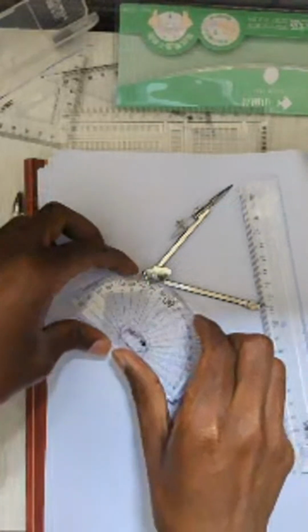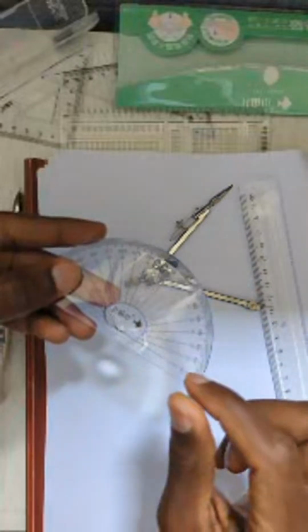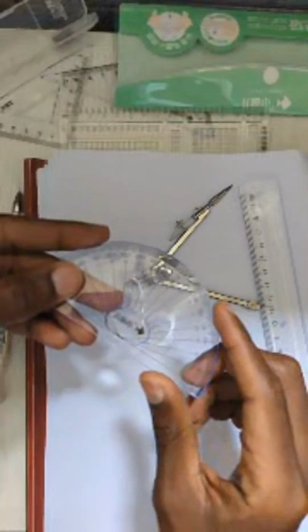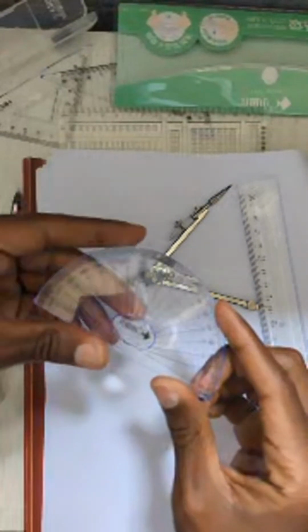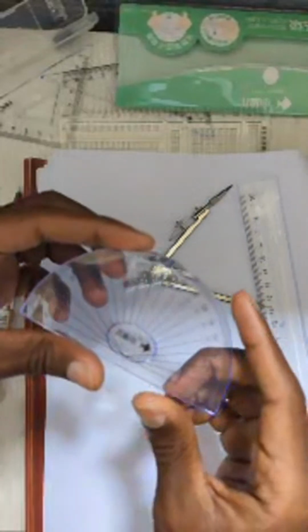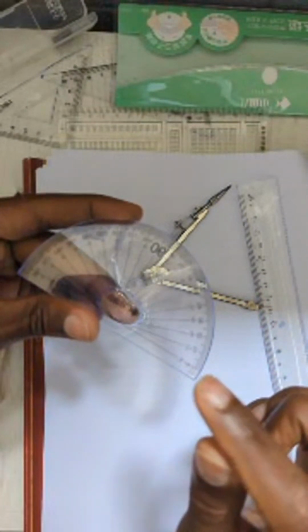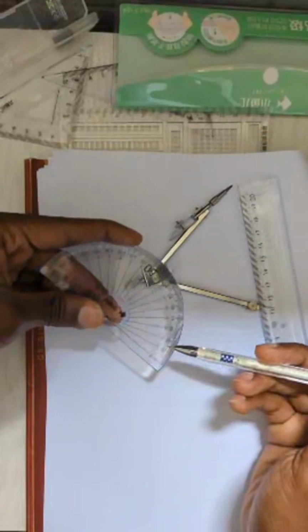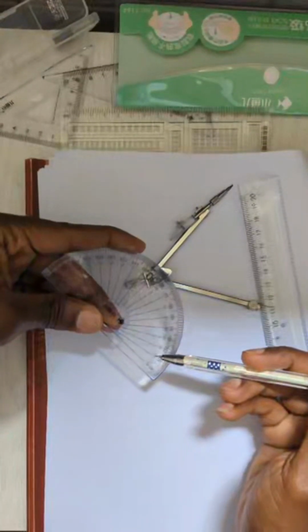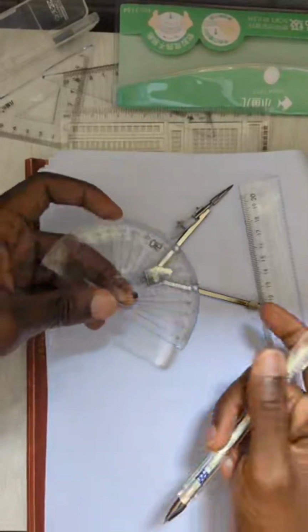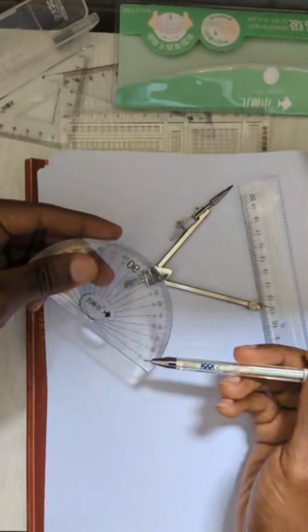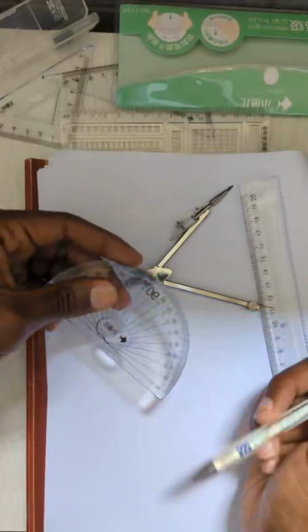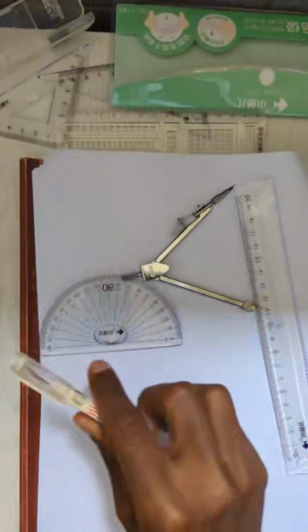This one has two rows of numbers, on top and on the bottom, but others may have a single line of numbers. Most in Zambia have one.